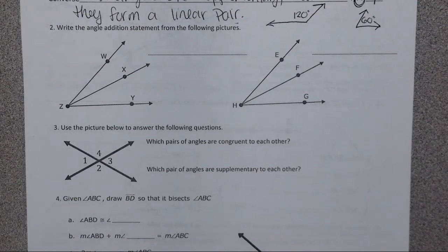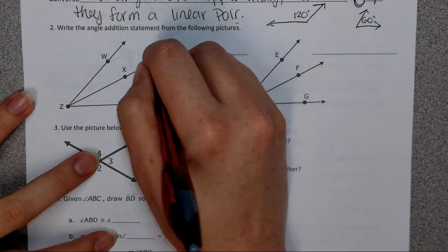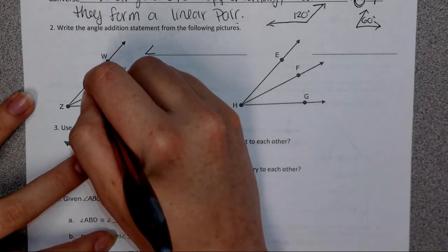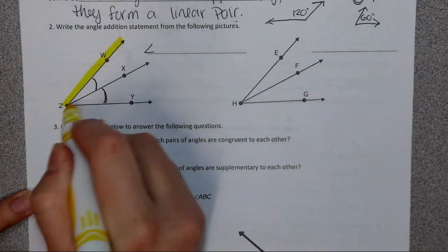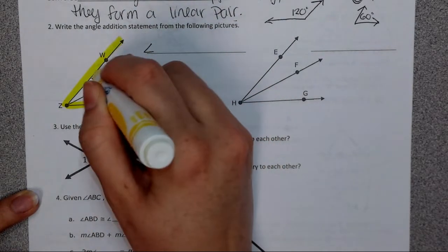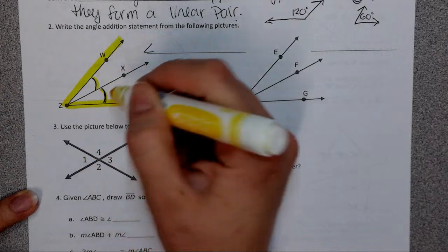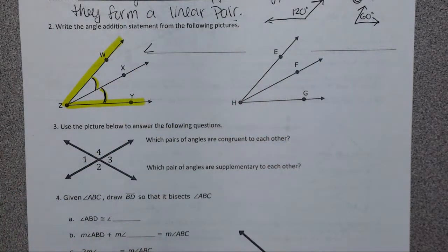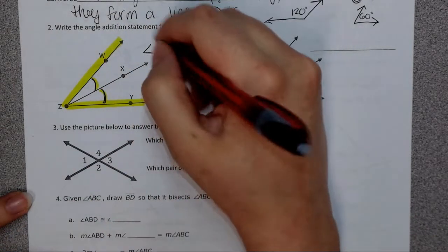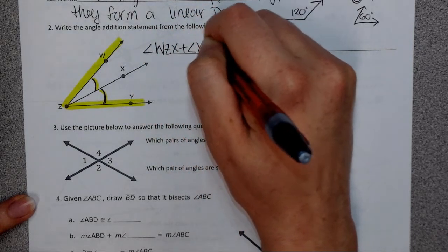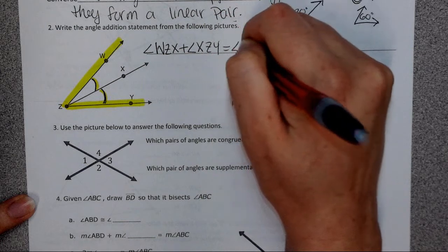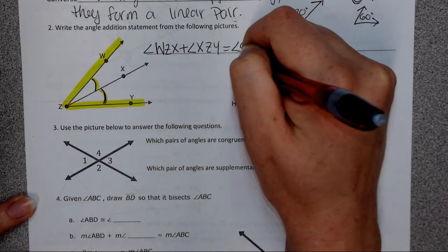Okay, write two angle addition statements from the following pictures. All right, so for this one, we look at how this large angle and what it's made of. Okay, so the large angle is made of angles WZX and XZY. The whole angle is WZY. So what we would say is angle WZX plus angle XZY is equal to angle WZY.